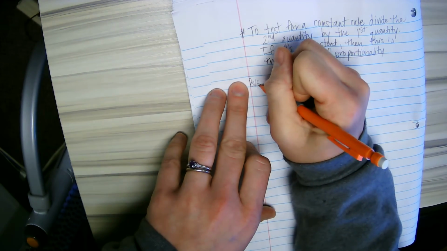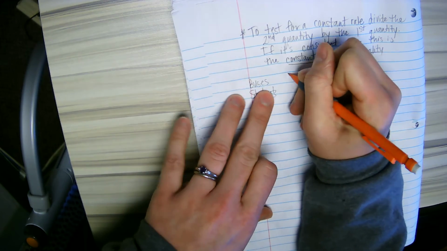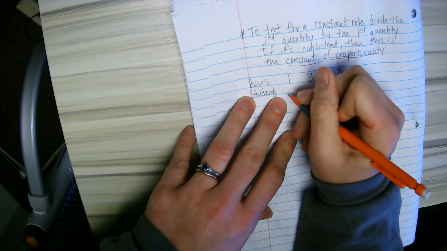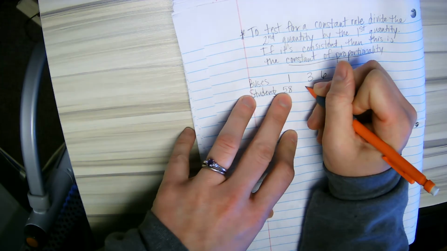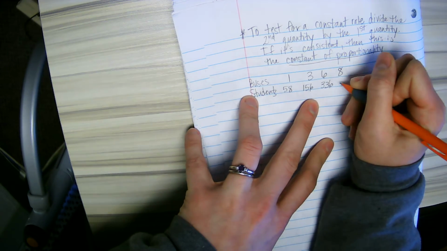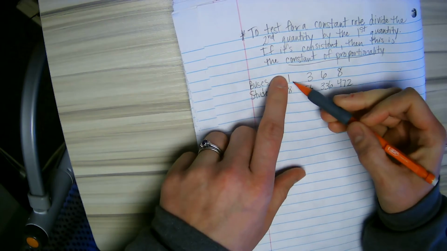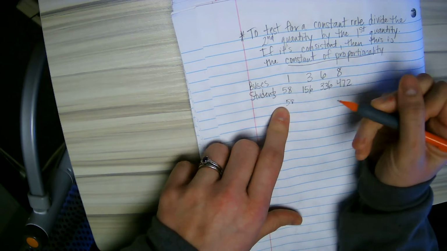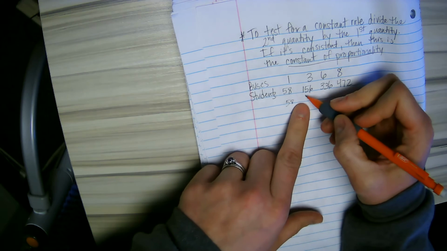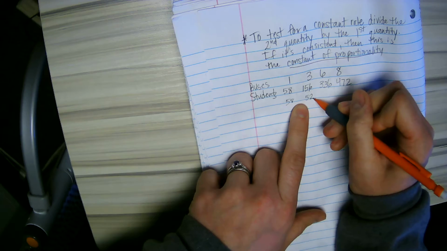So buses to students, if we had 1, 3, 6, and 8 buses, to 58, 156, 336, and 472. So I'm going to take this number divided by that number. Well, that one was easy. 3 into 156. 3 goes into 15 5 times, 2 times into 6.